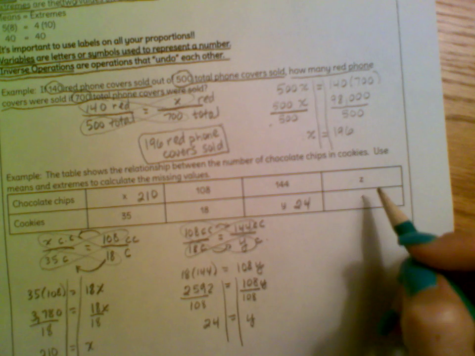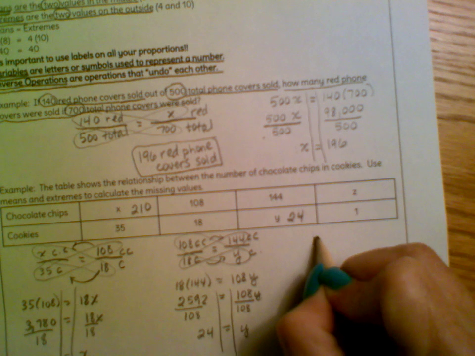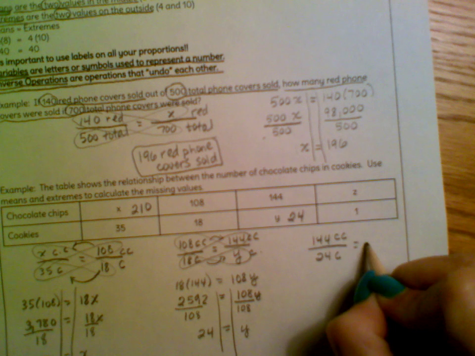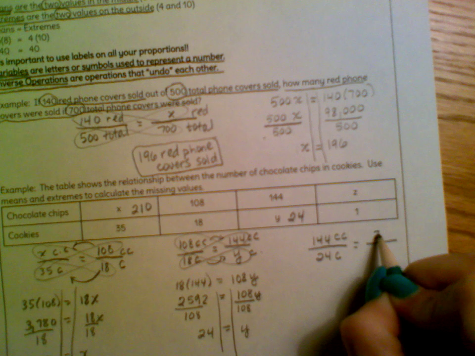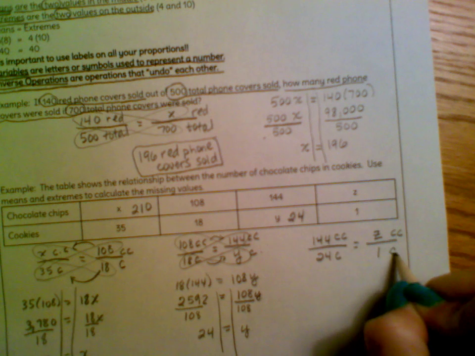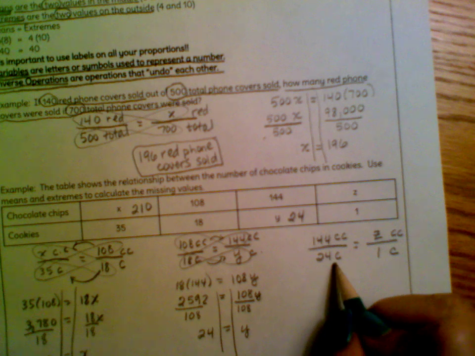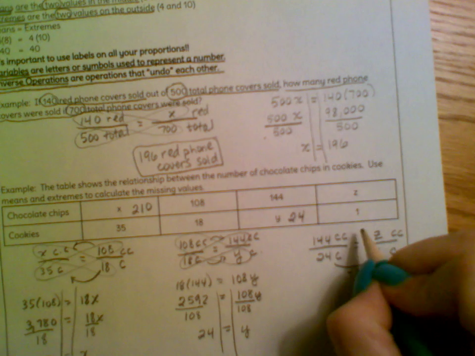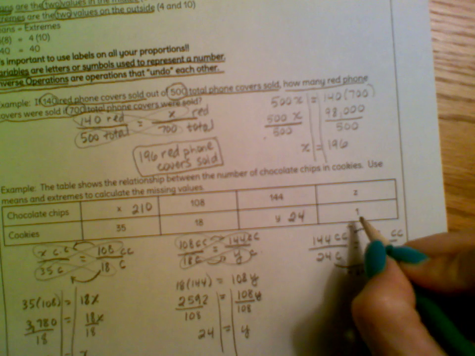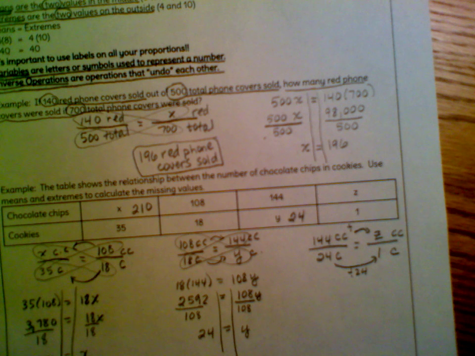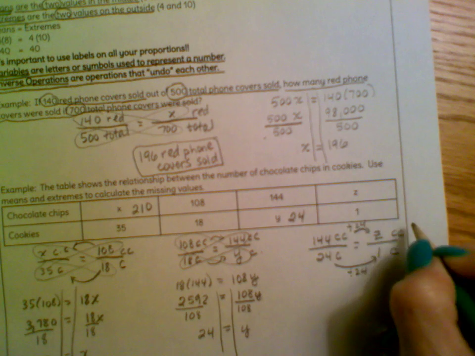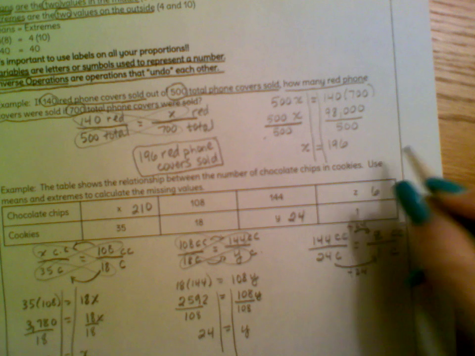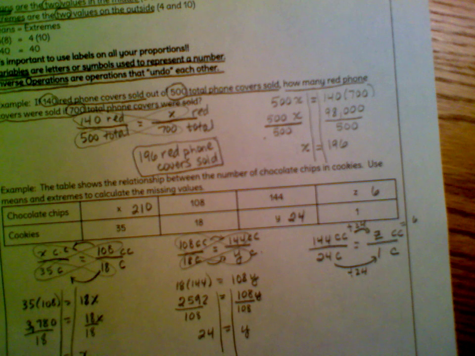Okay, this one, I'm going to set up again: 144 chocolate chips in 24 cookies. And now we have z chocolate chips in 1 cookie. Here I actually could do scaling down because I see that 24 divided by 24 is 1. And 144 divided by 24 gives me 6. So I could use means and extremes again, or in this case, this makes more sense to just scale this one down.